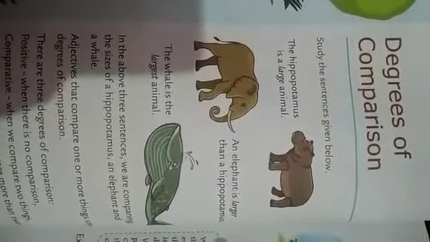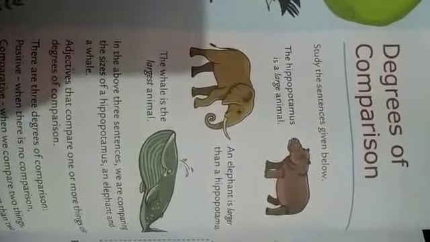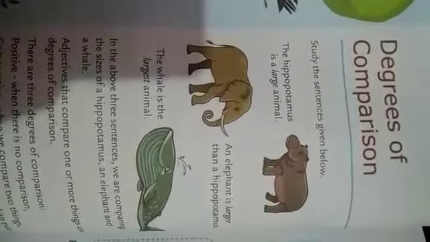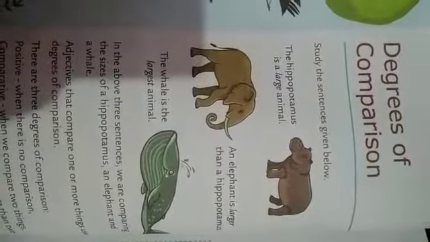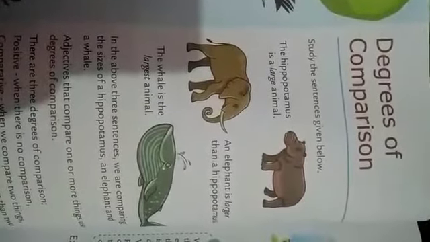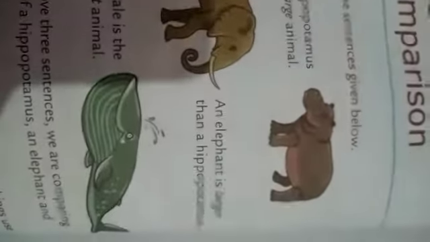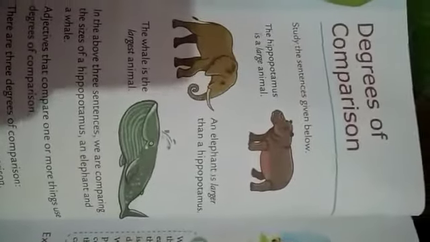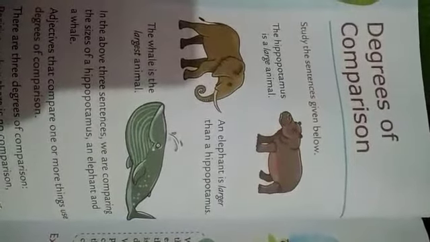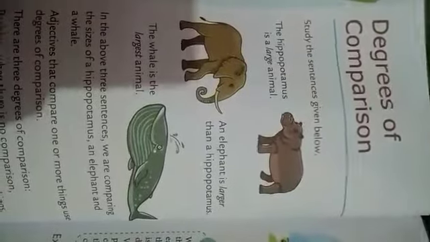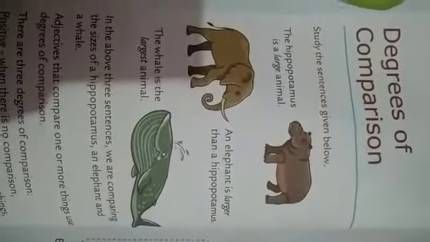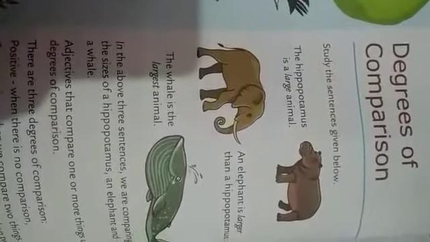You can see over here, the positive is about a particular single person or single animal that is large. Whenever we compare between two things, those two animals, you can see an elephant and a hippopotamus, then we use ER after the word. That is the comparative degree, that is larger. And we are talking about the superlative degree, that is we use EST after the word, that is largest.